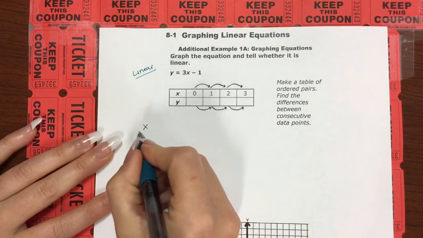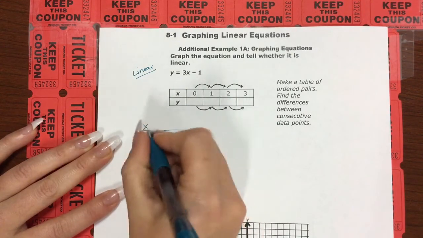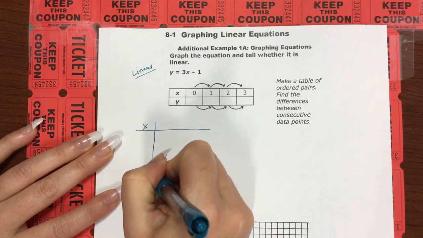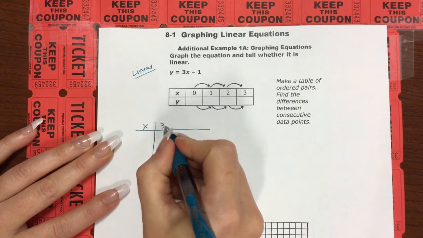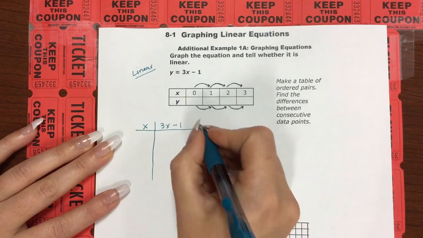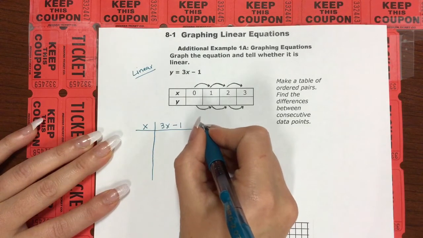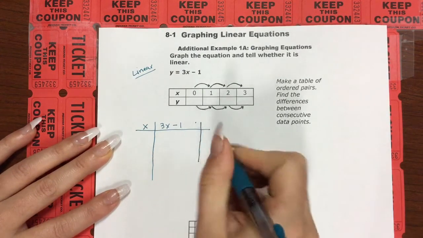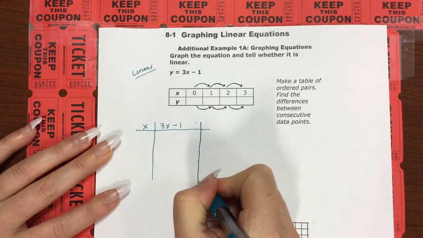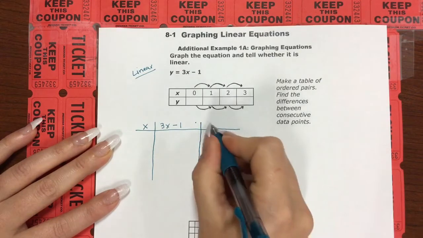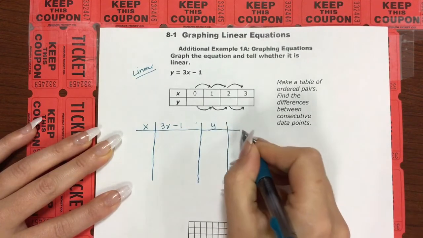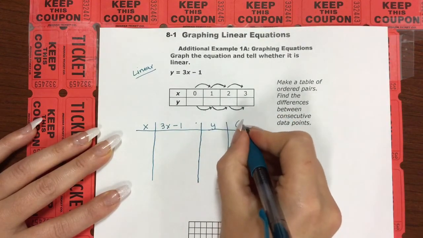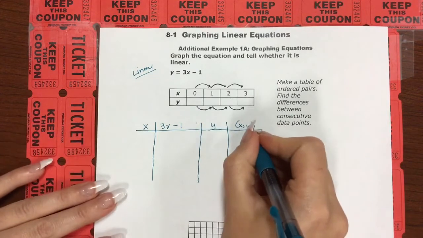So we're going to make x right there, and then the values that equal y, 3x minus 1. Give some space to work. And then we're going to have our y value, and then we're just going to write down the ordered pair that it makes.